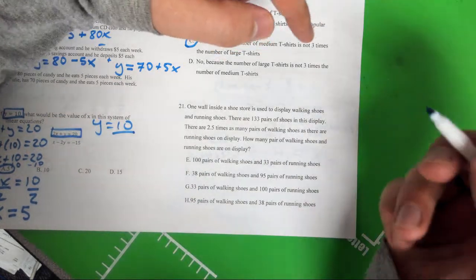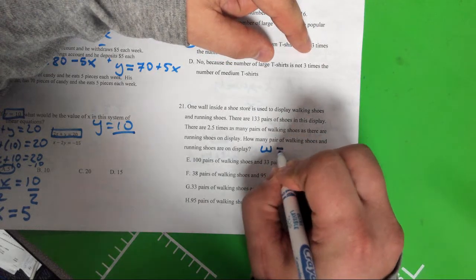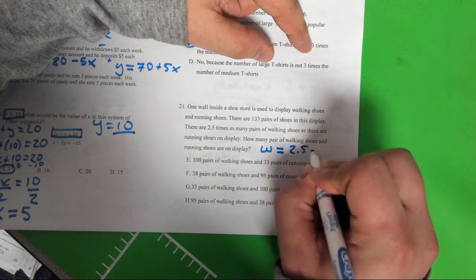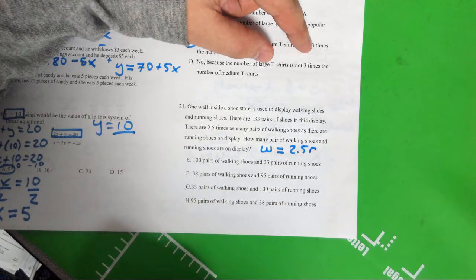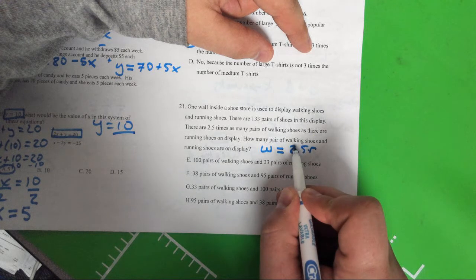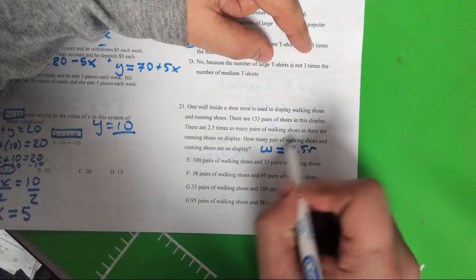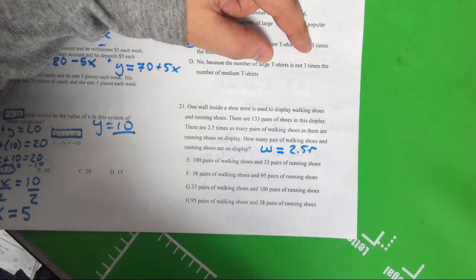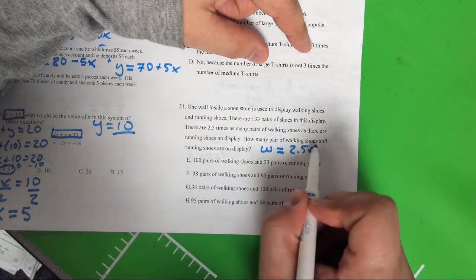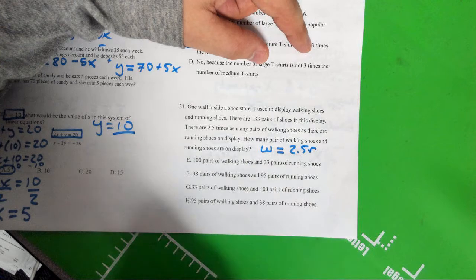The weird part about this is that the equation actually comes out to walking shoes are equal to 2.5 times the running shoes. So there are 2.5 times more walking shoes than there are running shoes. That's a weird wording, but that's how it's supposed to look. Now, how many pairs of walking shoes and running shoes are on display? This one actually tells us the different options.